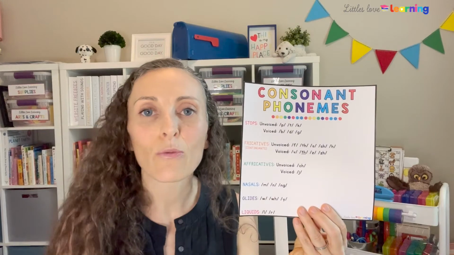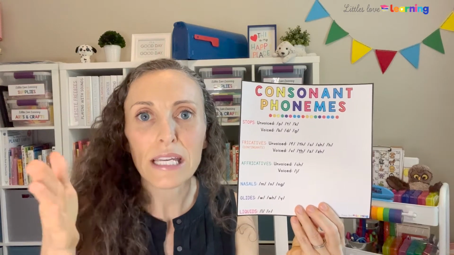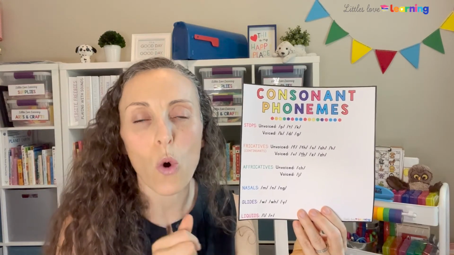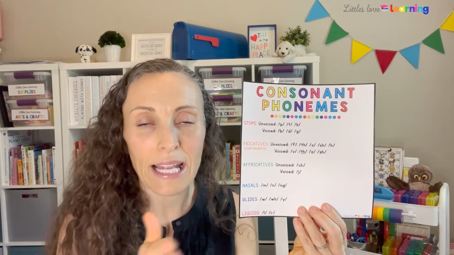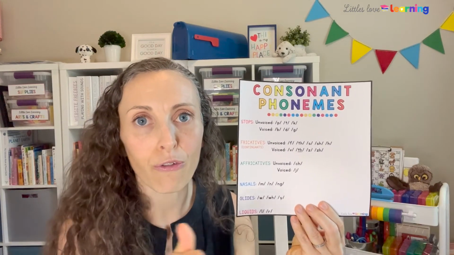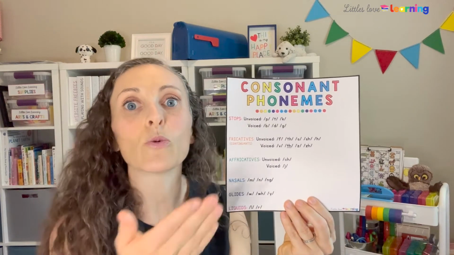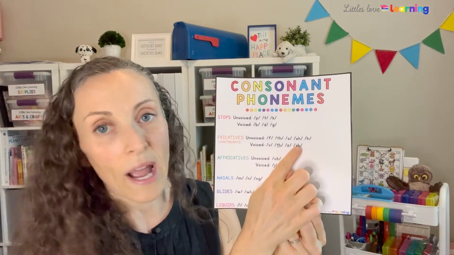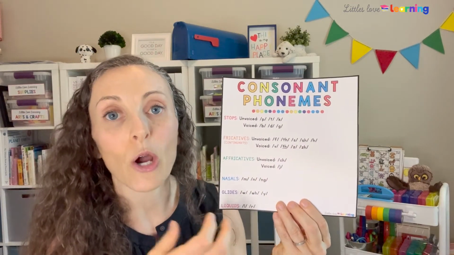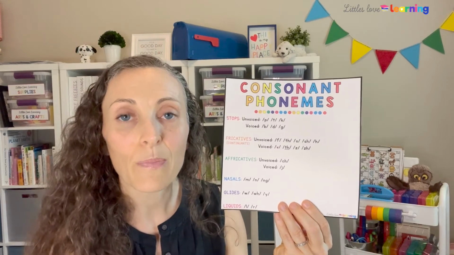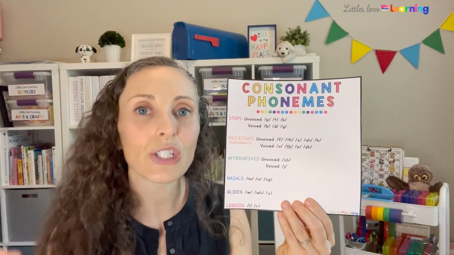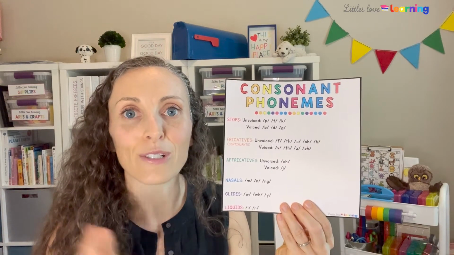But it's not representing one sound. Each letter is representing its own sound, but it's just blended together to make that word "frog." So that's the difference between a consonant digraph, which is why it's on here, because digraphs represent their own unique sound, but with consonant blends, each letter retains its own sound, and we're blending it together. All right, how you doing so far?